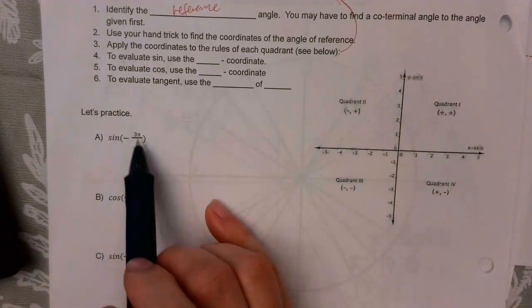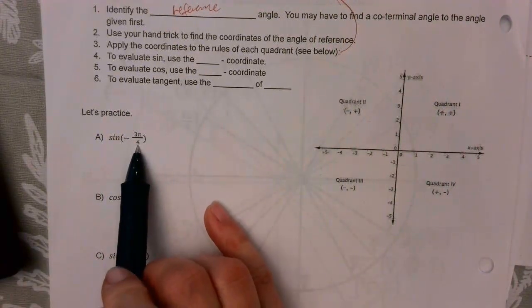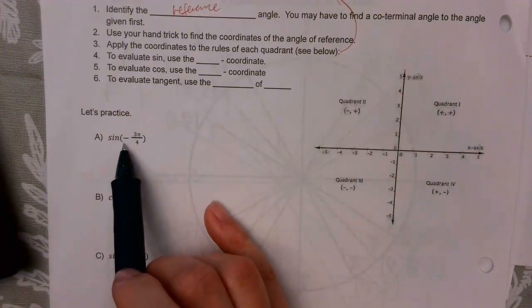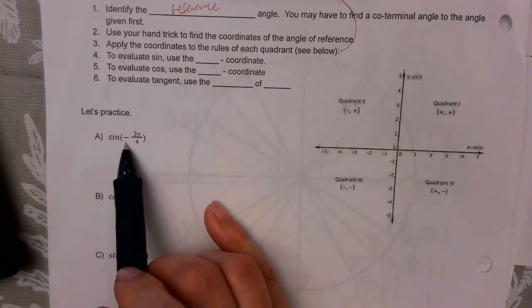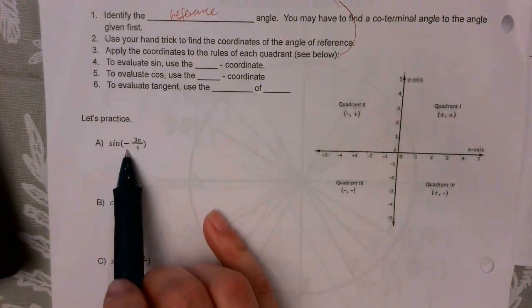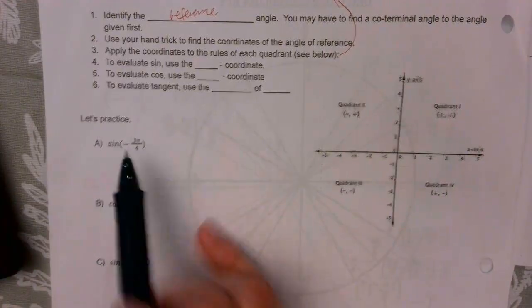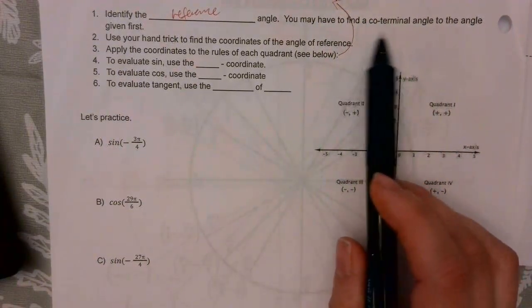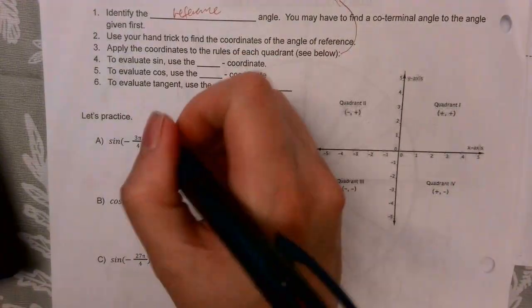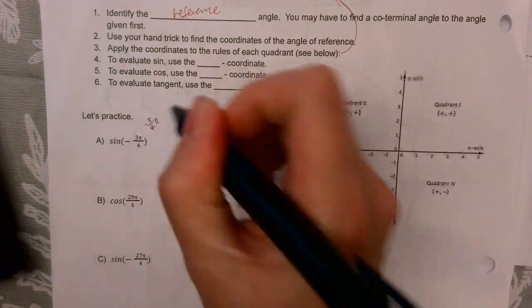Sine of negative 3/4 of pi. The red flag here. What is a red flag? We don't know how to do negative angles, do we? No. However, have you learned something in class with me last week? Do you all remember the coterminal angle? Yeah, so I'm going to find the coterminal angle of negative 3/4 of pi.